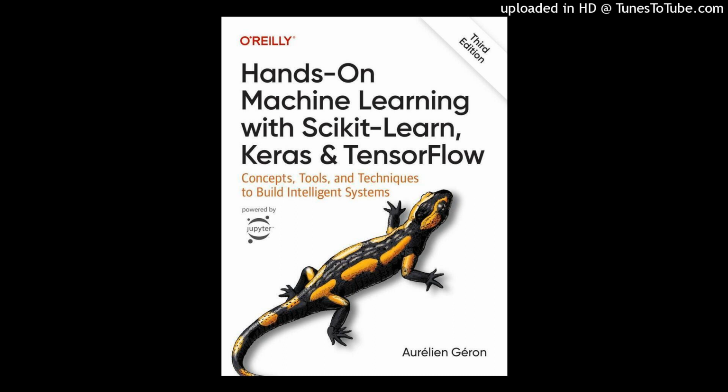Not the best idea. A better option is to split your data into two sets, the training set and the test set. As these names imply, you train your model using the training set and you test it using the test set. The error rate on new cases is called the generalization error, or out-of-sample error, and by evaluating your model on the test set, you get an estimate of this error. This value tells you how well a model will perform on instances it has never seen before. If the training error is low, your model makes few mistakes on the training set, but the generalization error is high, it means that your model is overfitting the training data.